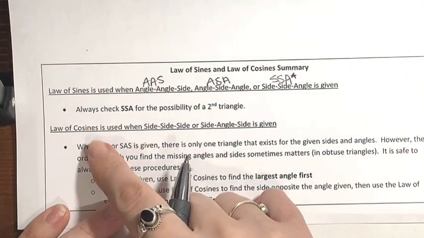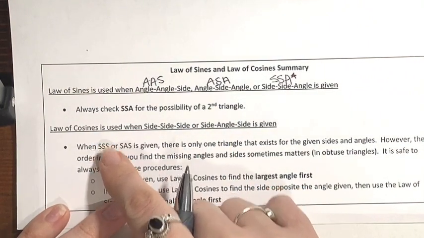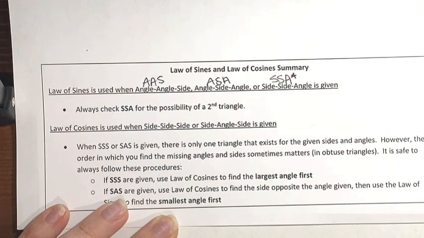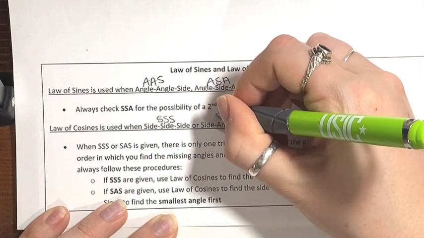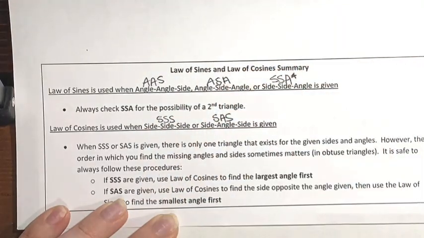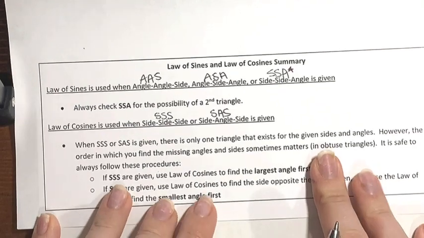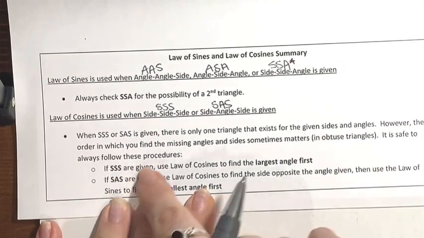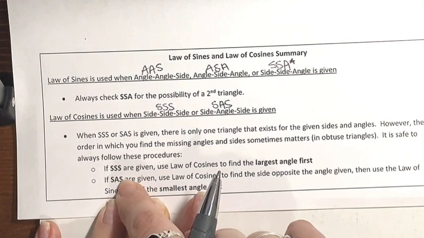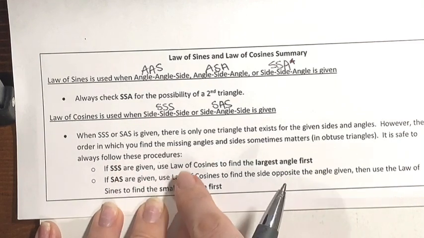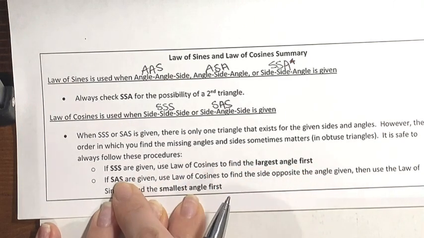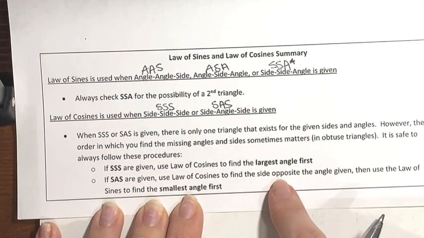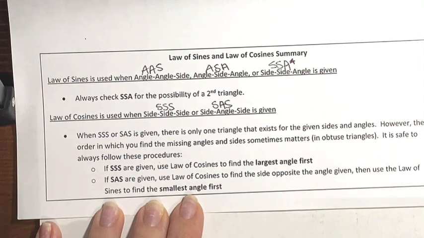You then want to use law of cosines when your triangle has more sides given and you don't have an angle side pair. So that's going to be the side-side-side triangles and then the side angle side triangles. And just like we talked about, you do have those different steps to follow versus which triangle you have. So if you have a side, side, side, you're going to use law of cosines to find the largest angle first. Or if you have side angle side, you're going to use law of cosines to find the side opposite the angle that was already given, and then find the smaller angle.